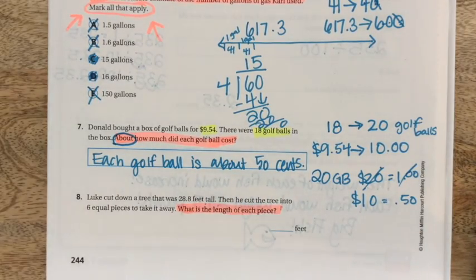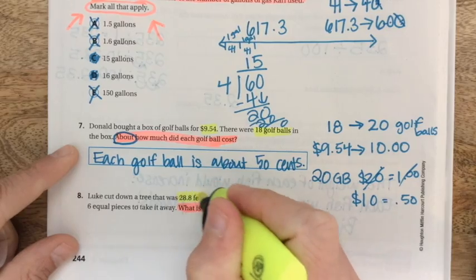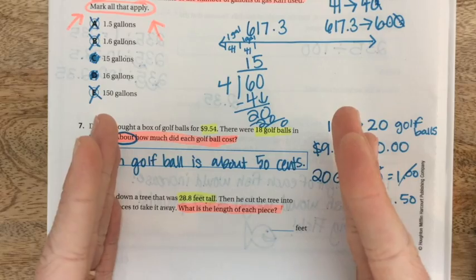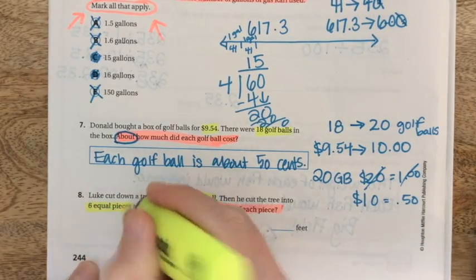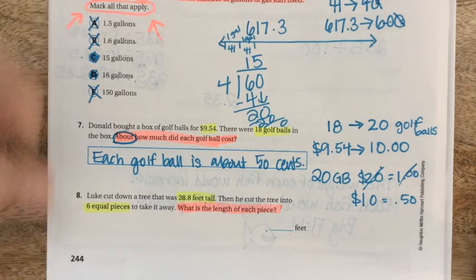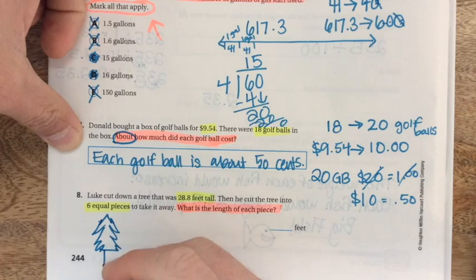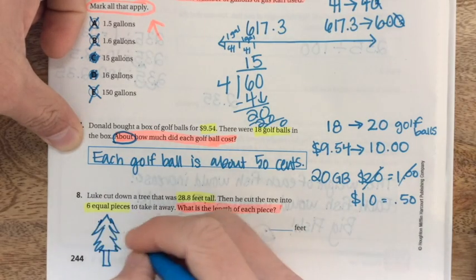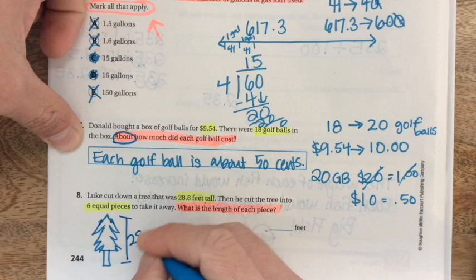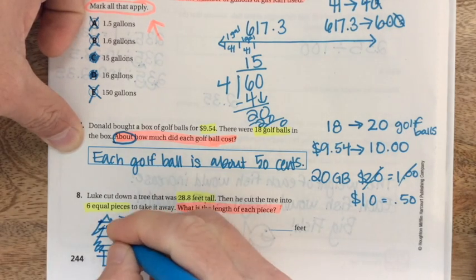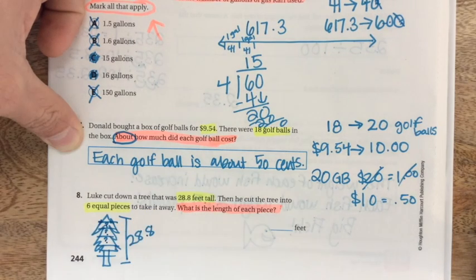To find that, I am going to use the numbers of my total tree, which is 28 and 8/10 feet tall, that he cut into 6 equal pieces. So if I have my tree, and this total length is 28 and 8/10 feet tall, and I'm going to chop it into 6 pieces, how much is each piece going to be?